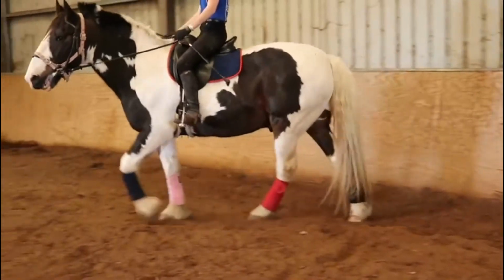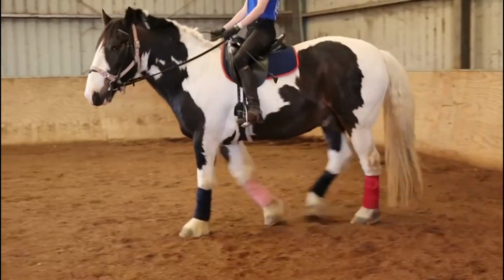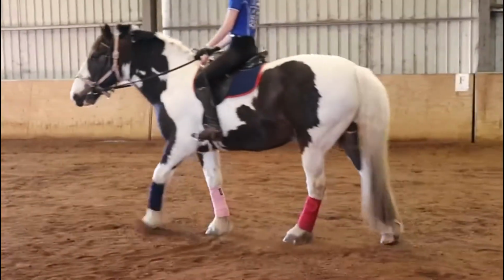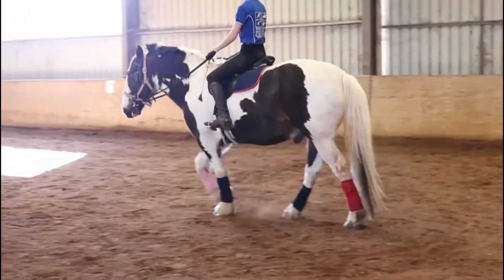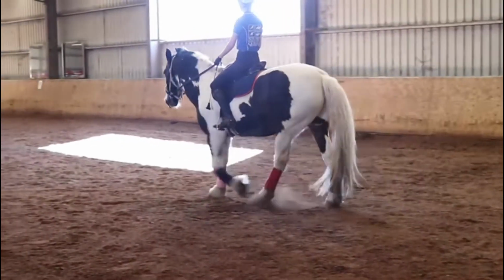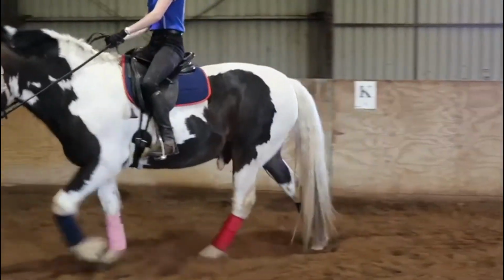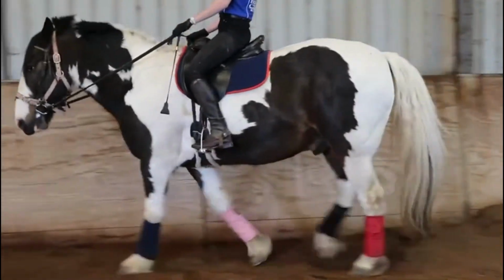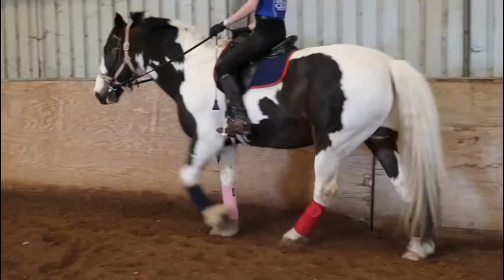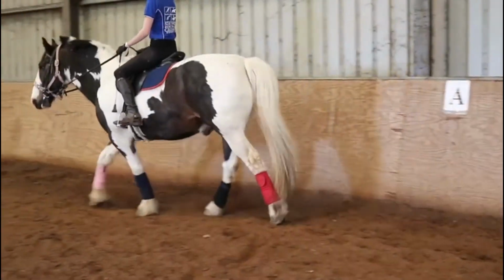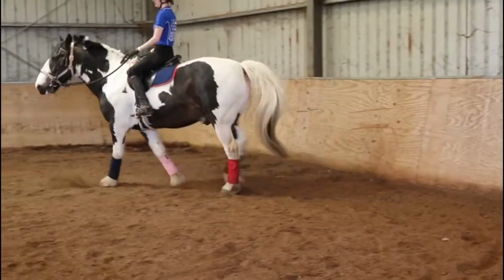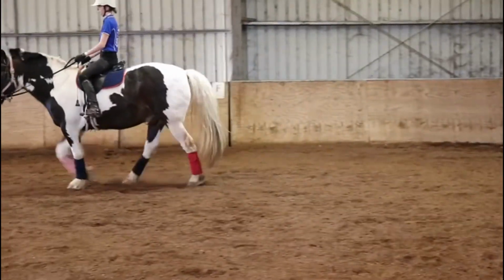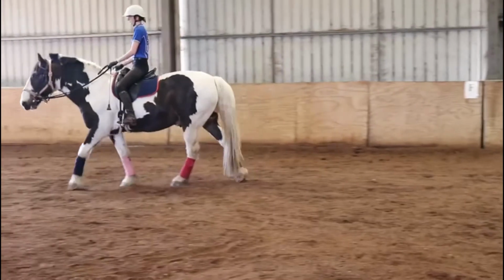So when the horse is walking, it's a 4-beat rhythm because the horse places 1 foot down at a time. So he goes back leg and then the front leg on the same side, back leg and front leg on the same side. If we look at the colour of Leroy's bandages, we can watch his legs a little bit easier. So he goes black, pink, red, blue, black, pink, red, blue. Now this translates into a 4-beat rhythm. 1, 2, 3, 4, 1, 2, 3, 4.